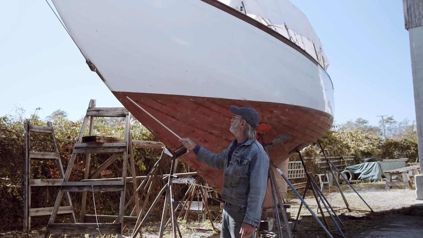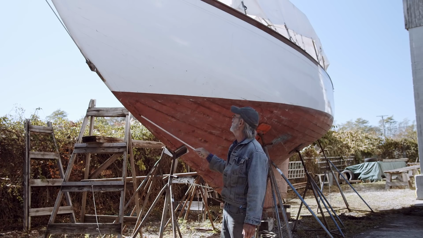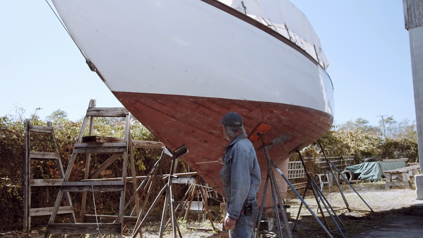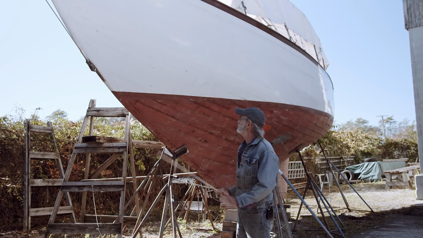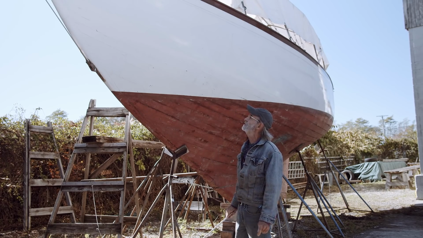These timbers actually overlap each other and are bolted together right in this area. And the same thing down in here. The forefoot overlaps on top of the keel and is bolted together. So, it's just a little bit different than what we've got going on inside.